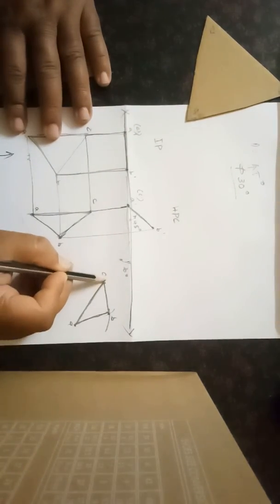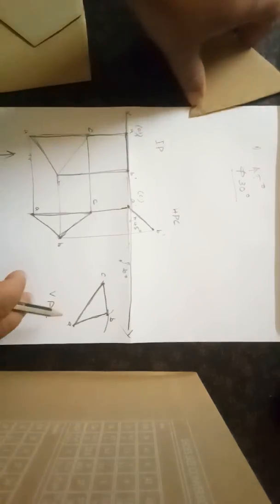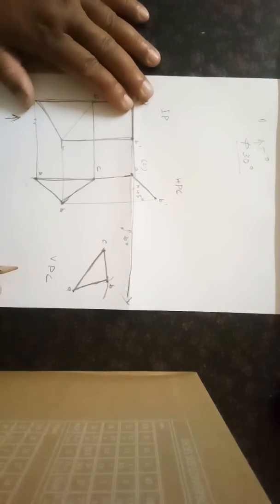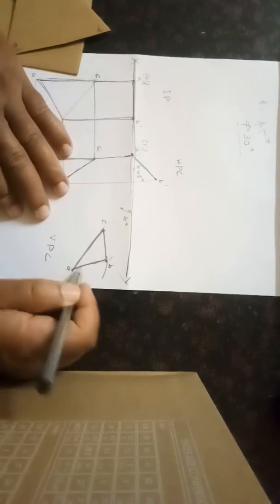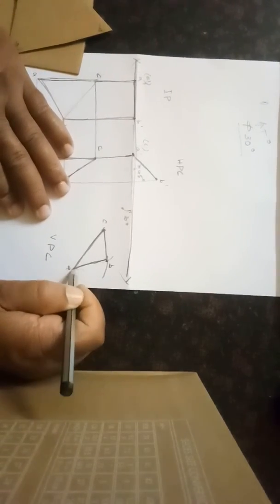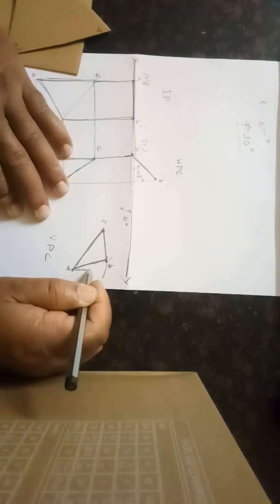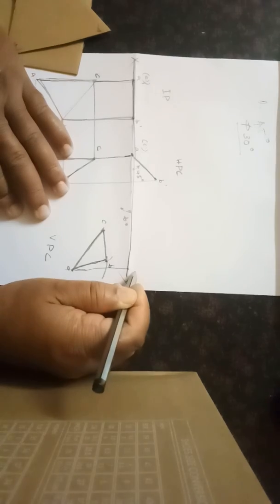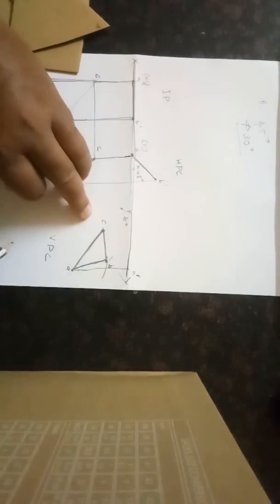Now you have the top view which fulfills the VP condition. To draw the front view, just draw the projectors from A, B and C. From A, draw the vertical projector. A is on the XY line, so the vertical projector should be drawn only up to the XY line. This will be A dash, third set of views.